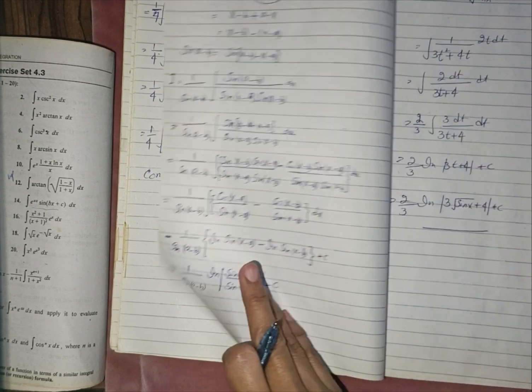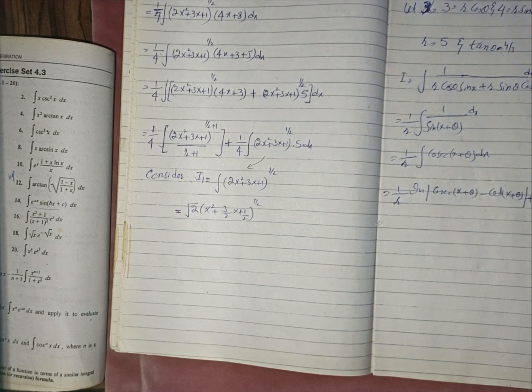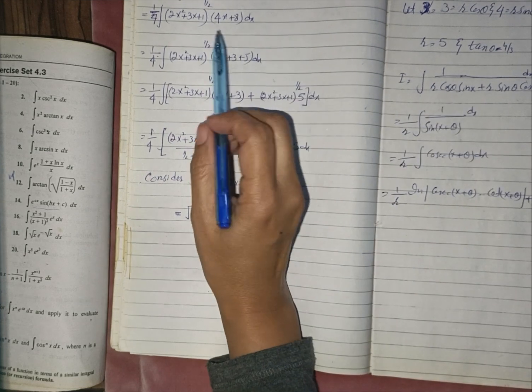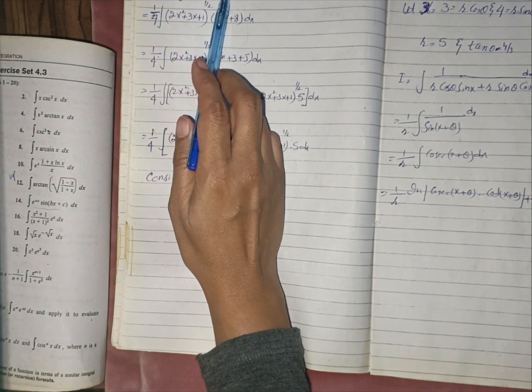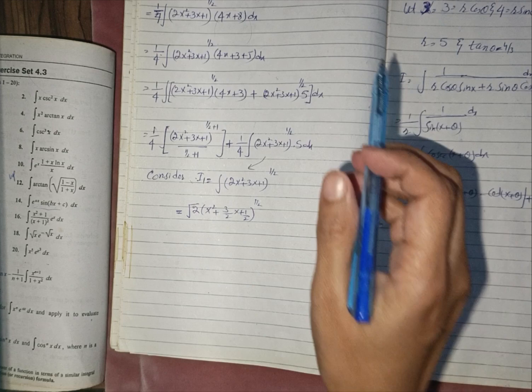The next question of this lecture is question number 28. I think I should complete this question, and after this question I will end my lecture. Question number 28 is the integral of 2x plus 4 into square root of 2x square plus 3x plus 1 dx. Now you can see that the derivative of the term in the square root is present in its product.